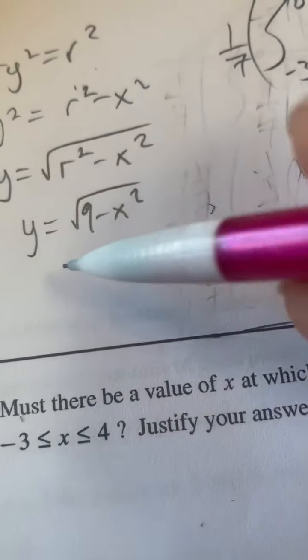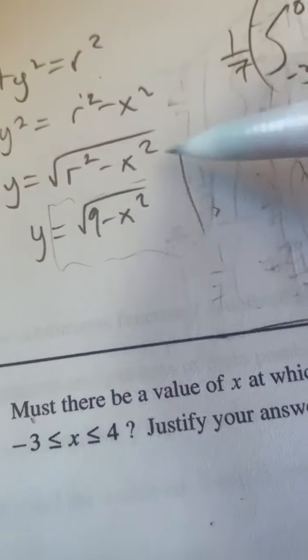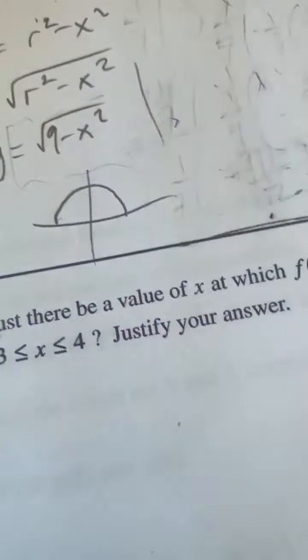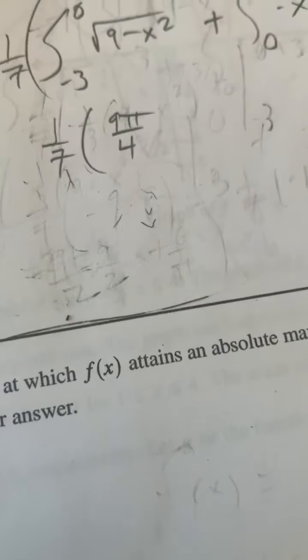Well, if the radius was 3, you would end up getting 9 minus x squared. So this is the equation of the top half of a circle centered at the origin with radius 3. The entire area of that circle would be 9 pi. We are just taking this area because we're just going from negative 3 to 4. So we just get 9 pi divided by 4 for that part.